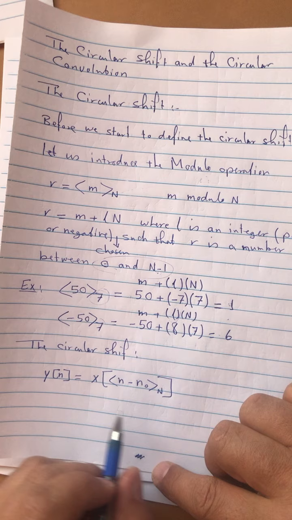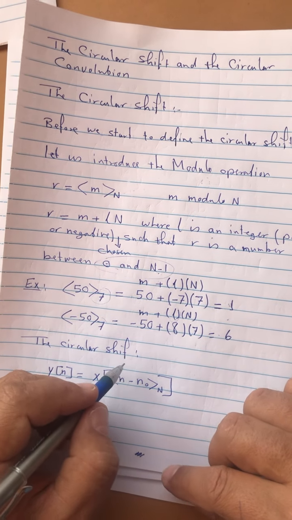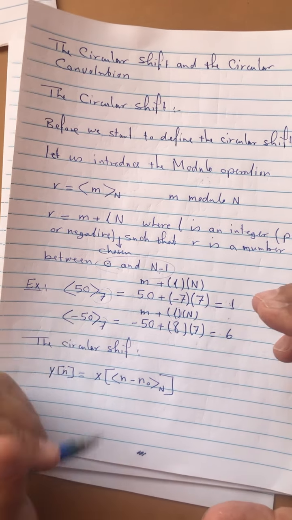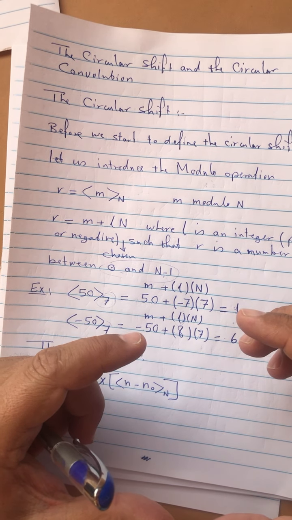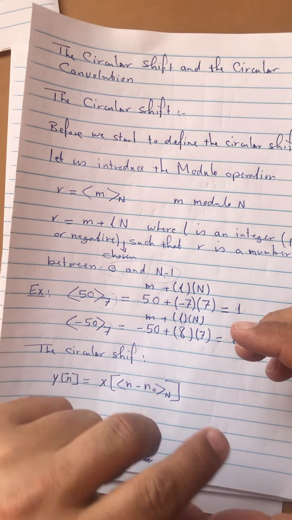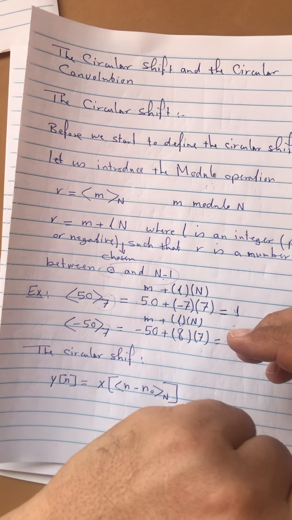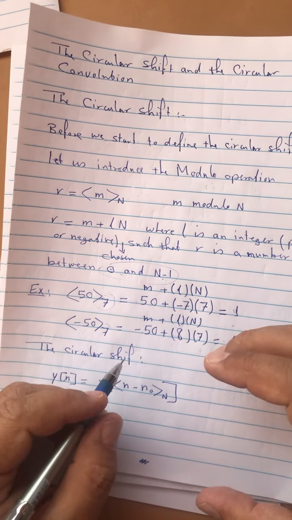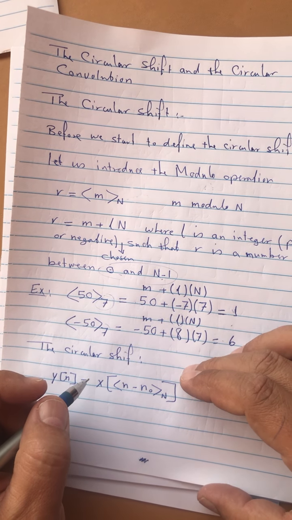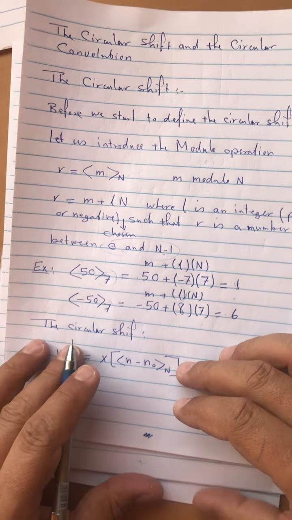What we mean by circular shift is that we can think of the sequence itself as being on a circle. If you shift it right or left, the element that goes out will go back into the empty space left by the shifting operation. We'll see this in the following example.